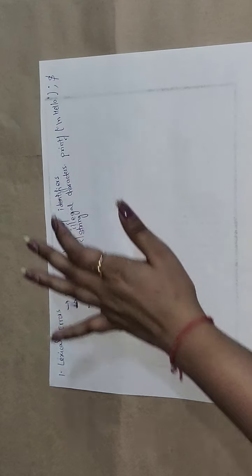Then if there is a character like this, it is an illegal character. Illegal character means any character that is not allowed. Here this dollar symbol is not allowed after semicolon, so this is an illegal character.